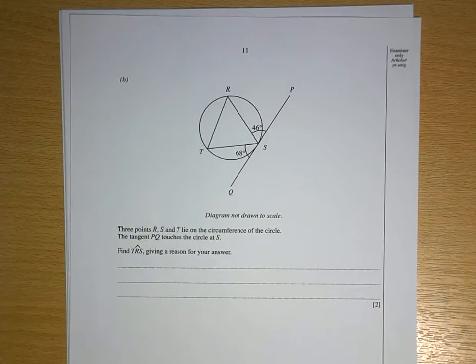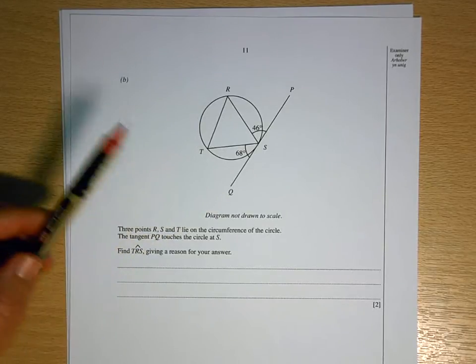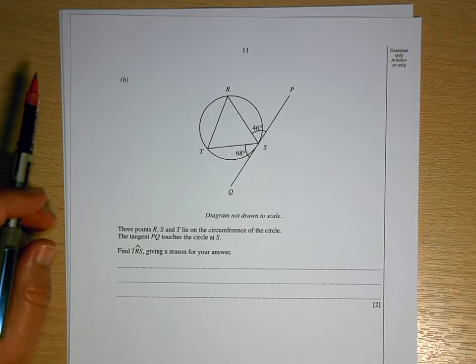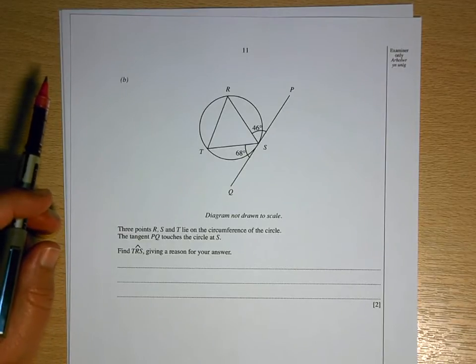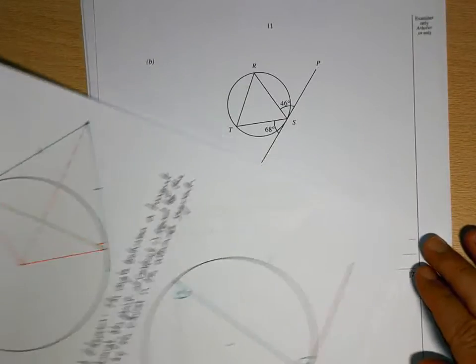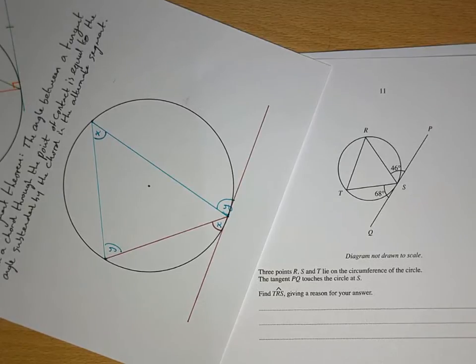Okay, so the next one, I can spot straight away that this is going to be one of those wonky Z-angle type things, or alternate segment theorems as they're properly called. So if we just pull up the one that I drew earlier and see if I can fit that on, that's pretty much what we've got.